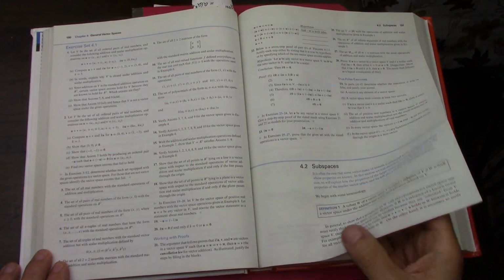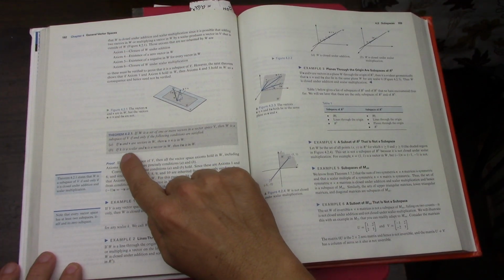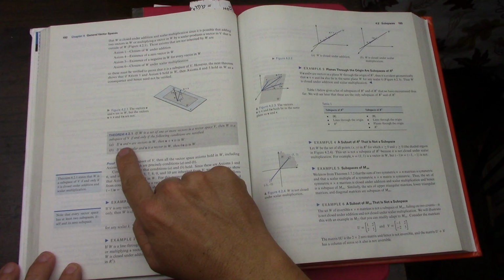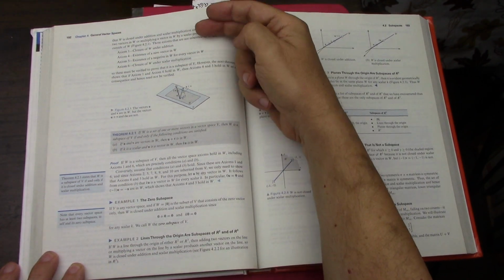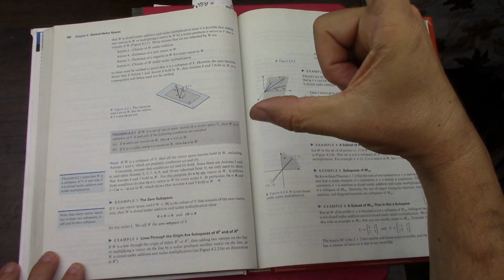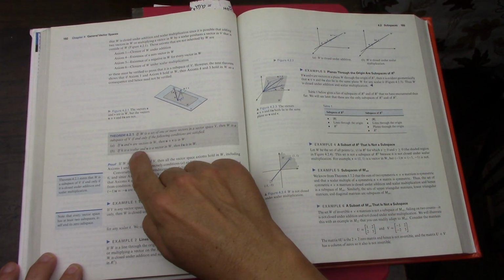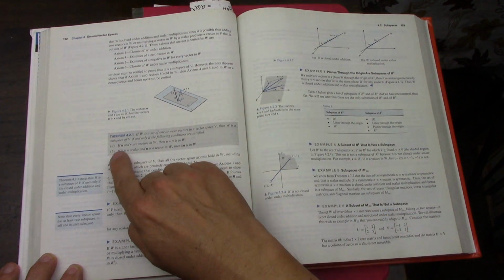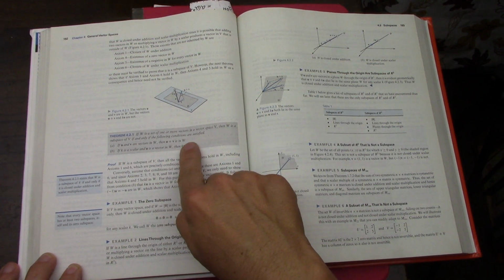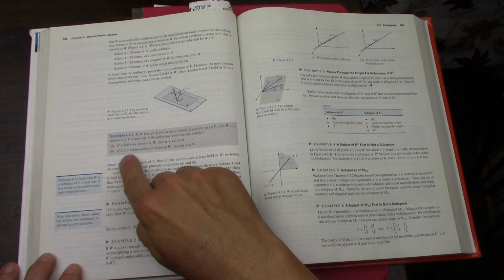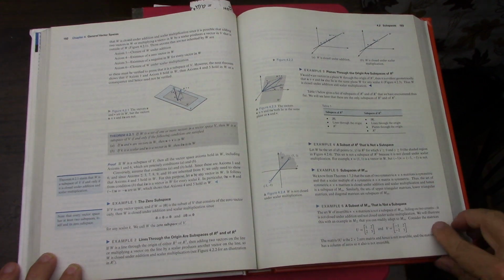Then subspaces, and the key to subspaces, once again, is those 2 axioms. You inherit many axioms from the space that you're a subspace of, but if you prove these 2 axioms, then everything else kind of follows. So it's really the same. You add 2 vectors, you're still in the same subspace. You multiply any one of those vectors by a scalar, you're still in the subspace.